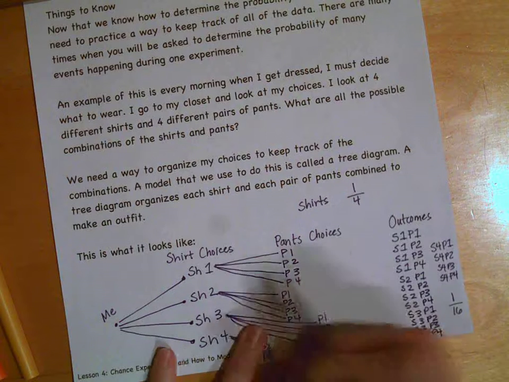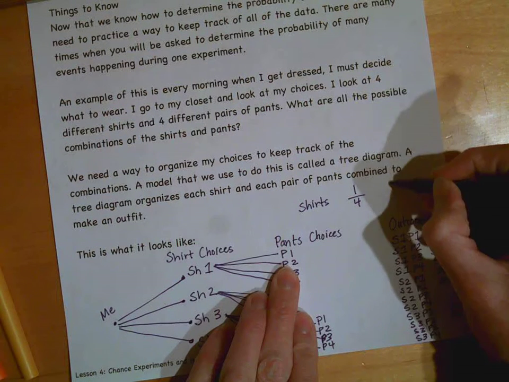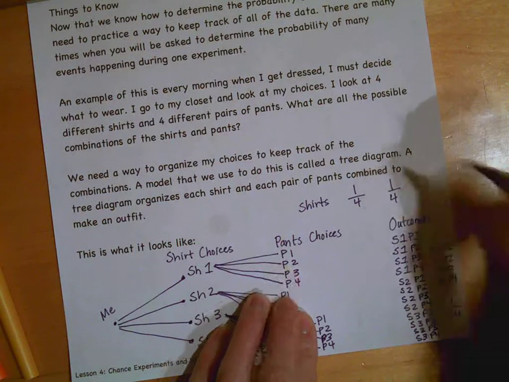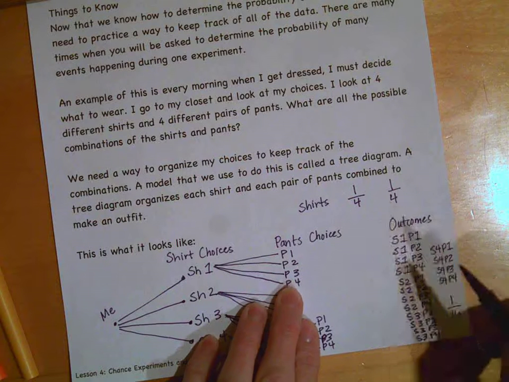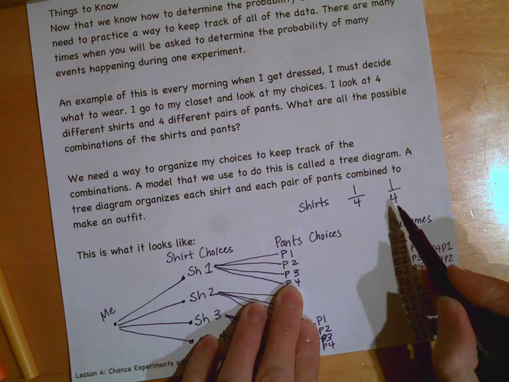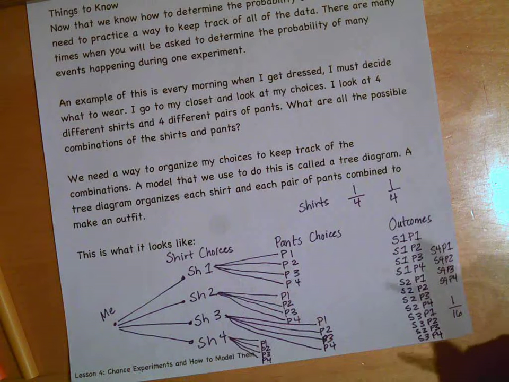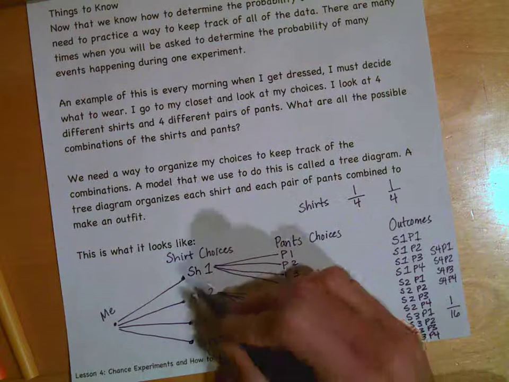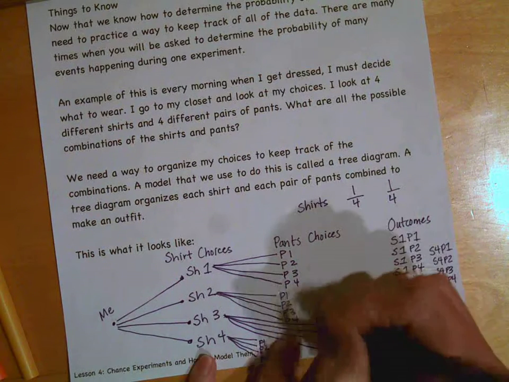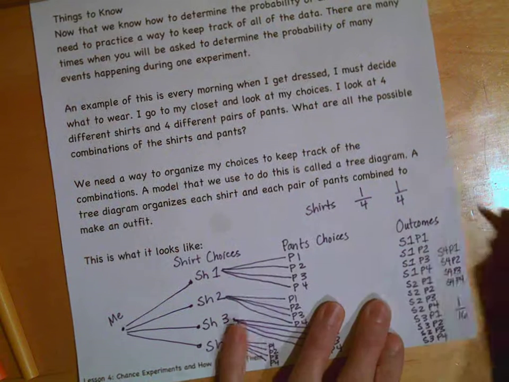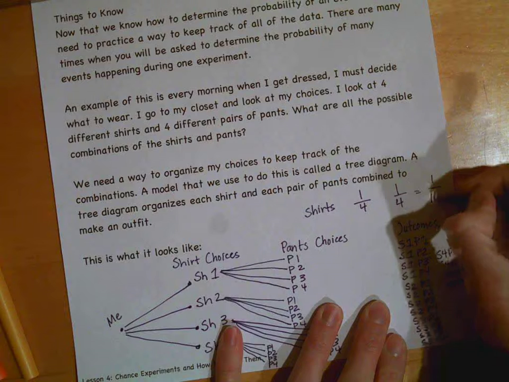Well, if you notice something, when I choose that shirt, whichever one I choose, which is 1/4 chance, and I choose that pair of pants, which is again a 1/4 chance, what would be the outcome of getting shirt 1 and pant 1? It would be a 1/16 chance because you multiply your shirt probability by your pants probability, and you get 1 times 1 is 1, and 4 times 4 is 16.